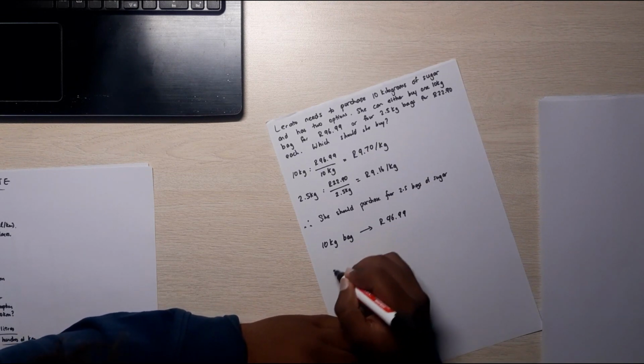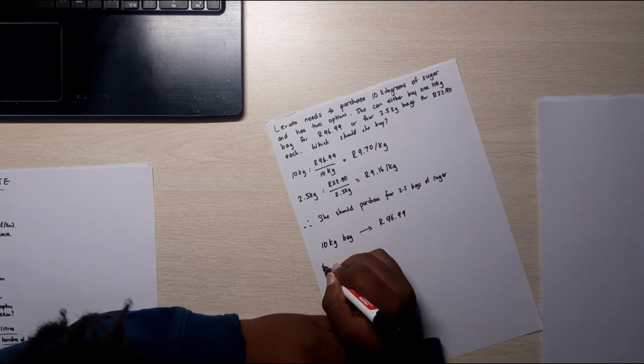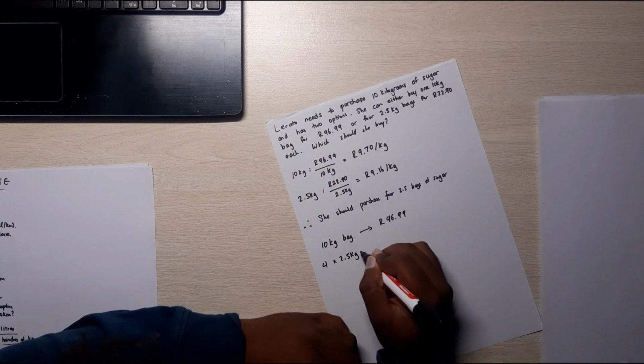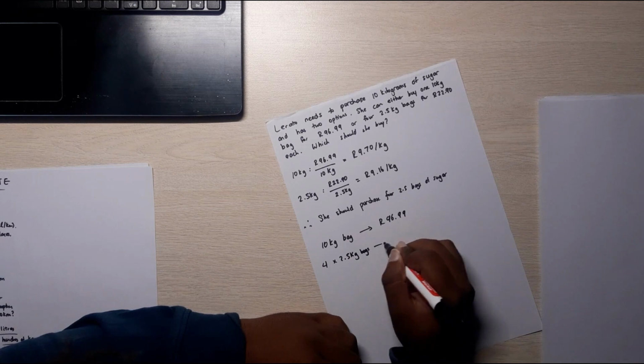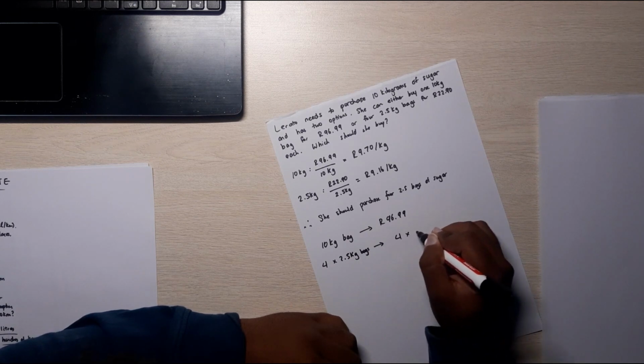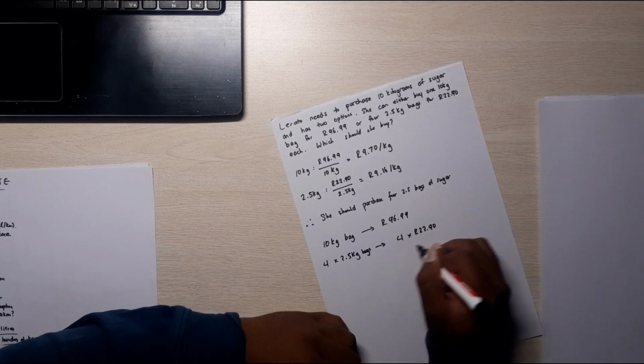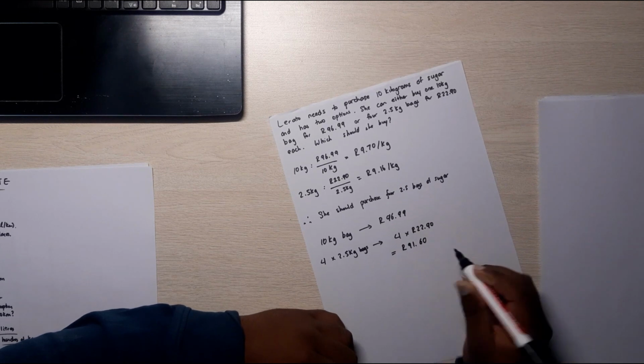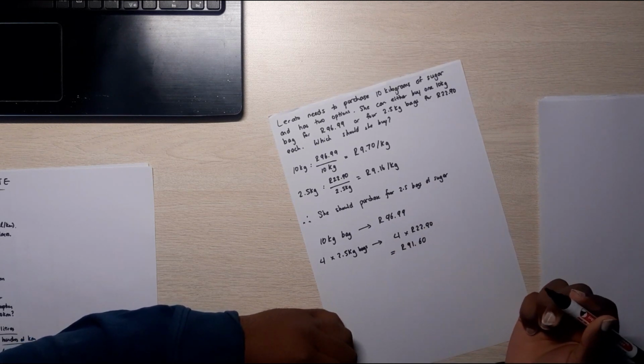And if we were to buy 4 2.5 kg bags, it'd be 4 times 22.90, which is equal to 91.60, and this is cheaper than that, right?